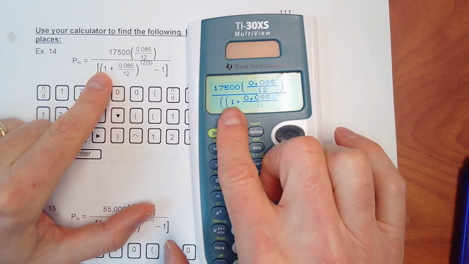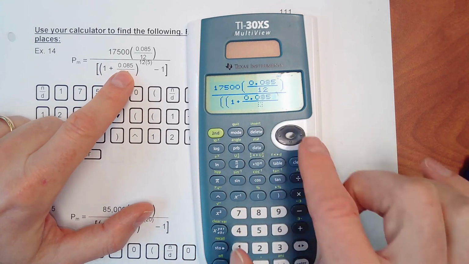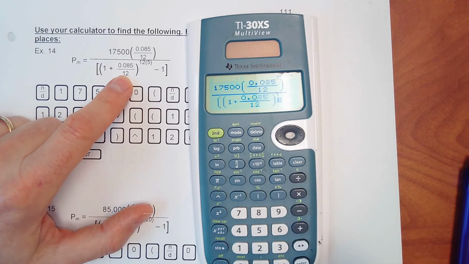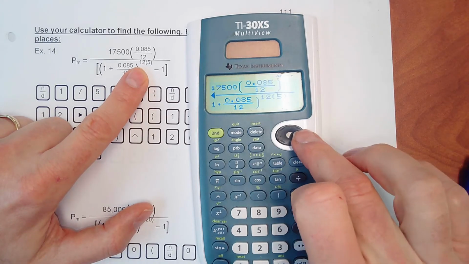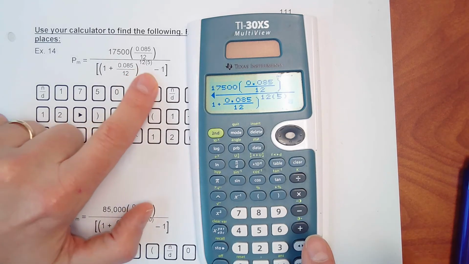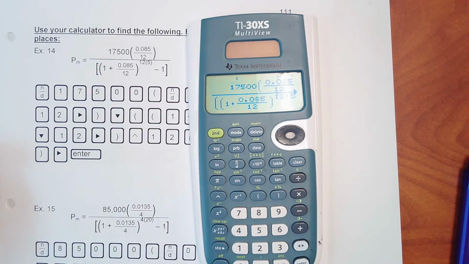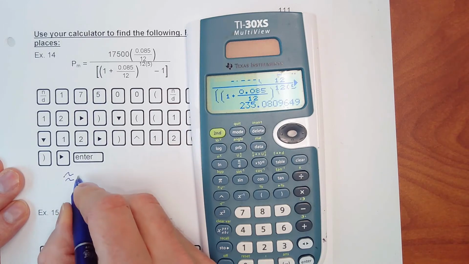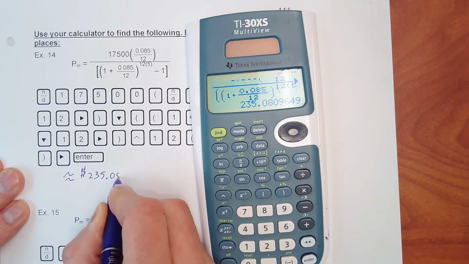So again, I'm doing my two parentheses, 1 plus, fraction key 0.085 over 12, and my right arrow key to get out. Do my caret key, 12, parentheses 5. Hit my right arrow key. Again, I'm using subtraction here, so it's going to be subtract 1, close it off. So that would round off to $235.08.